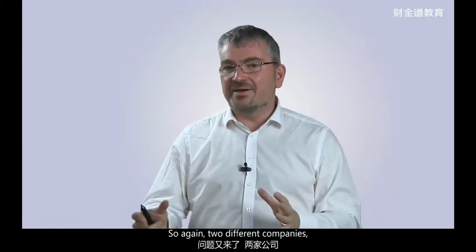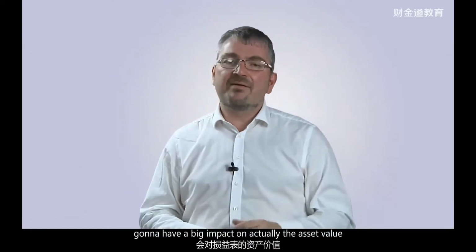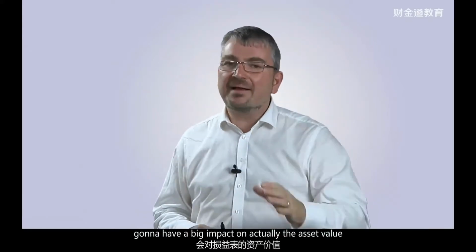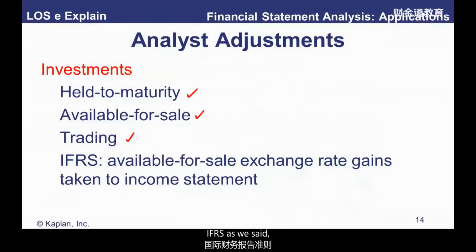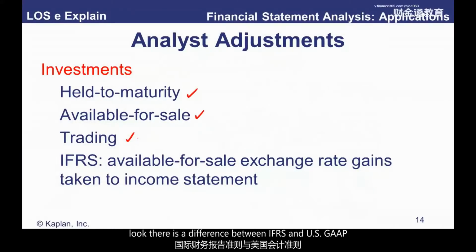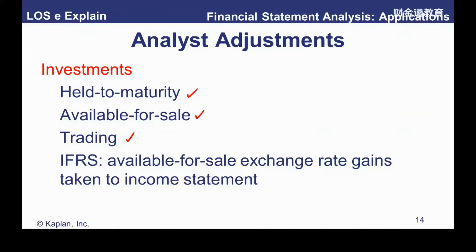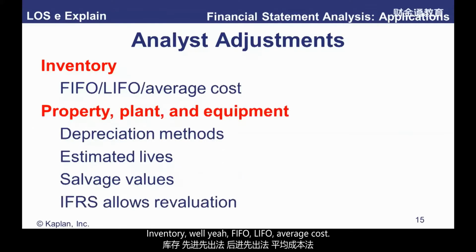So again, two different companies, two different treatments, going to have a big impact on actually asset values, but also earnings in the income statement. IFRS, as we said, yes, there is a difference between IFRS and US GAAP on available for sale securities. Unrealized gains and losses on debt instruments caused by exchange rate fluctuations have to go to the income statement and not directly into equity.